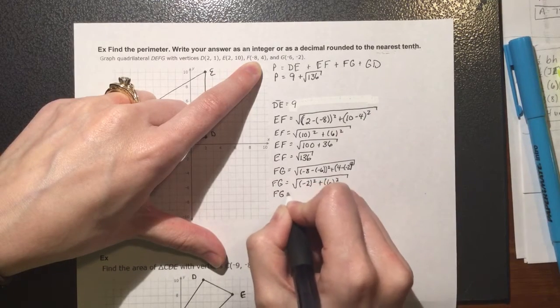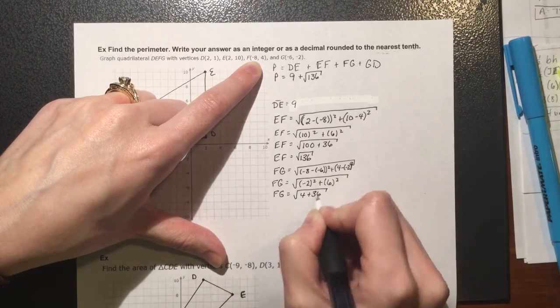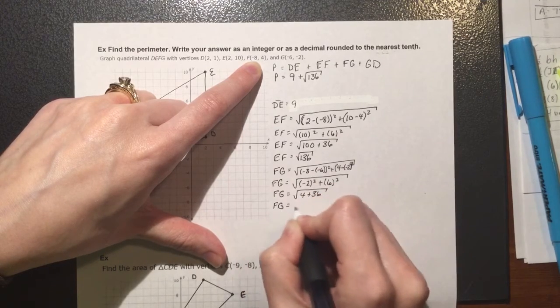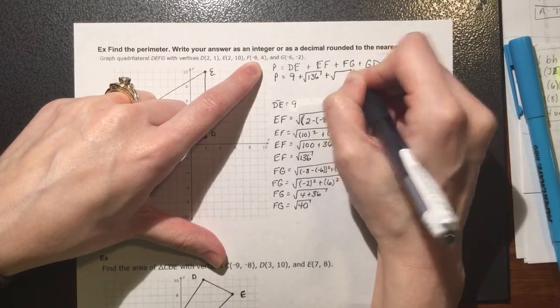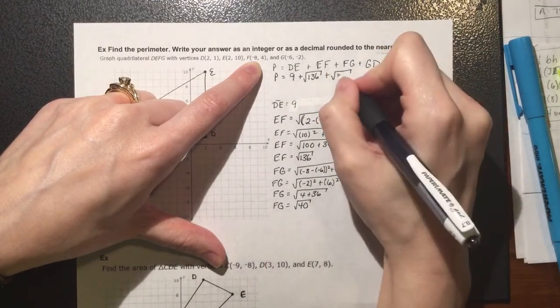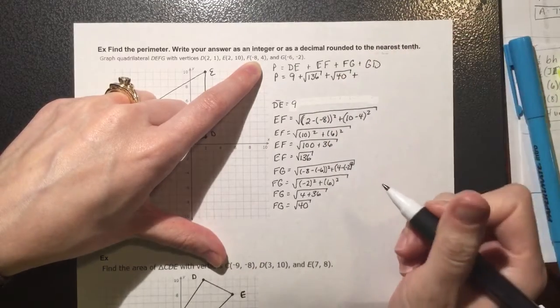So FG is going to be equal to the square root of 4 plus 36. So FG is going to be equal to the square root of 40. And again, that's not going to come out to be a nice whole number whenever we take the square root of it. So we're going to leave it as the square root of 40 plus GD.